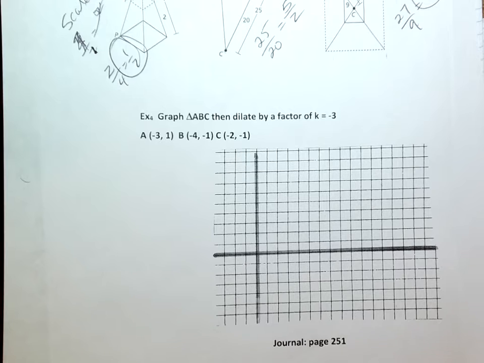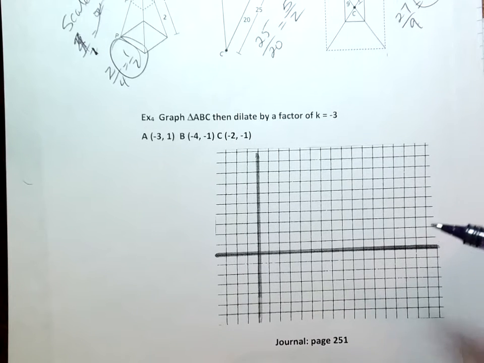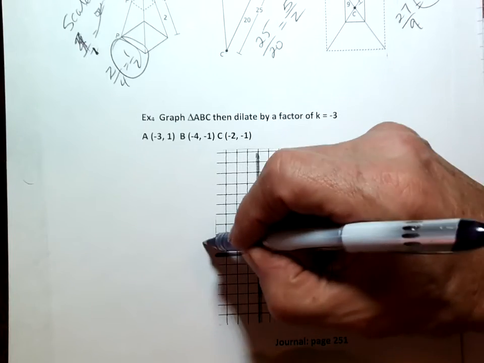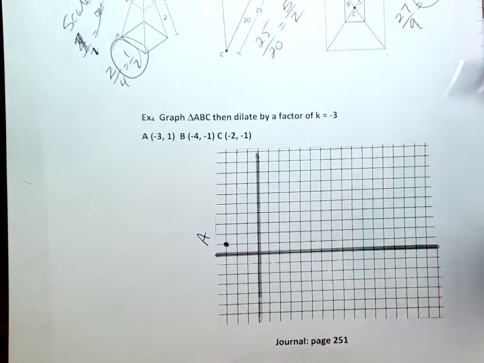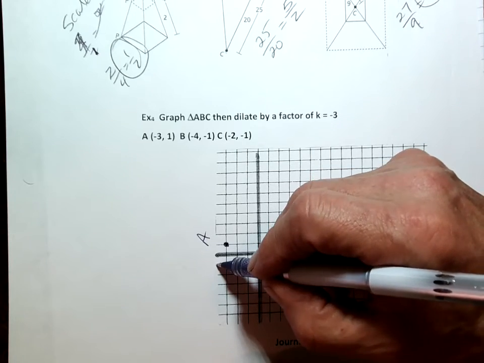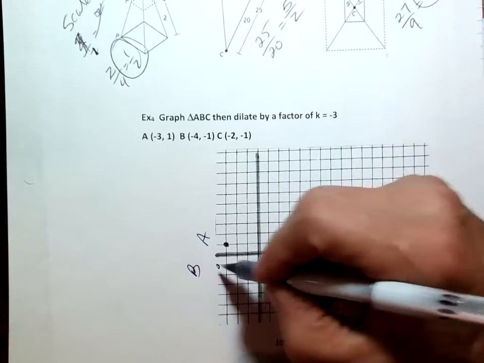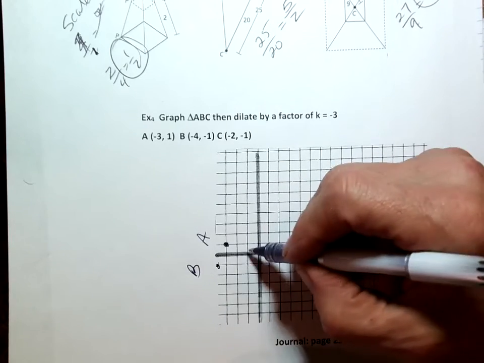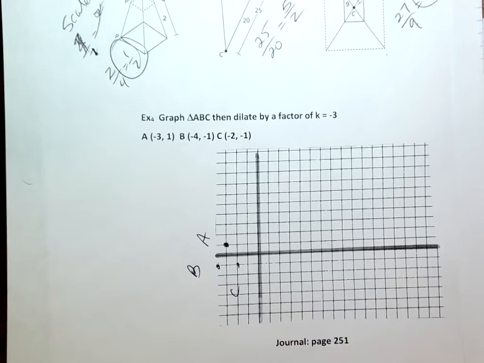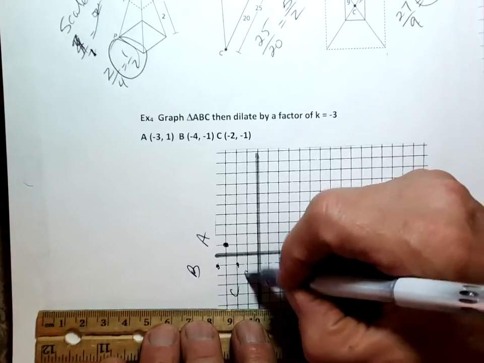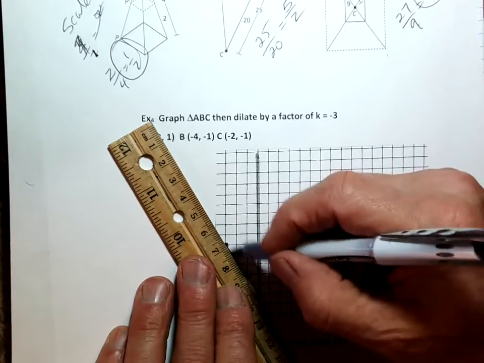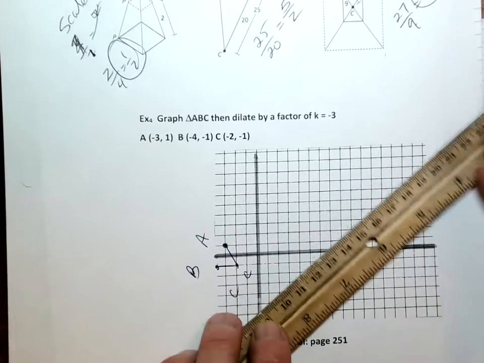So let's put down the pre-image. I'm going to go to -3, 1, call that A. I'm going to go to -4, 1, 2, 3, 4, and -1. That's B. Okay. I'm going to go to -2, -1, and that's C. So it's kind of a little itty-bitty triangle, right?